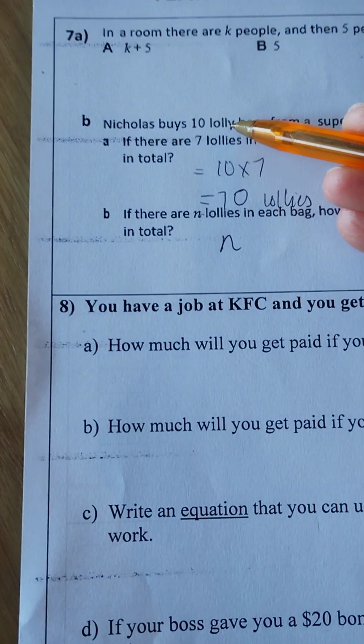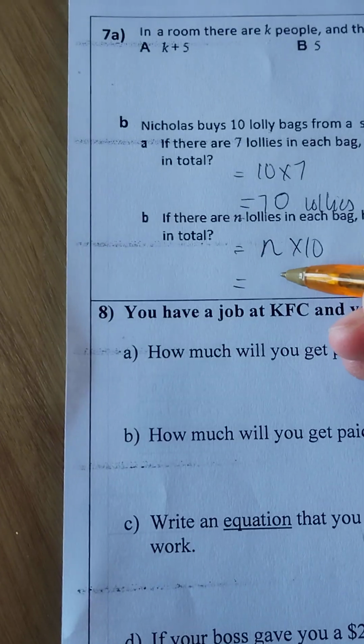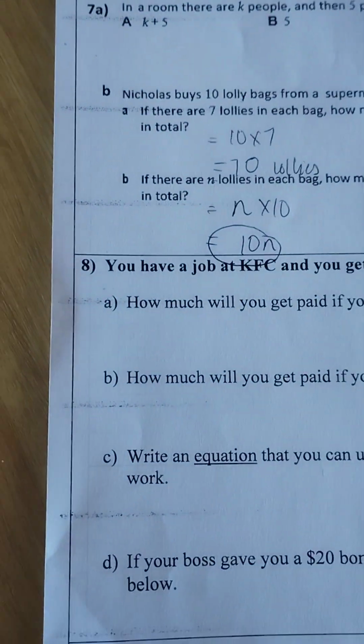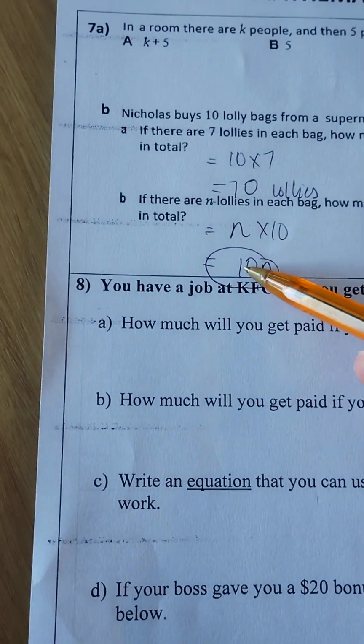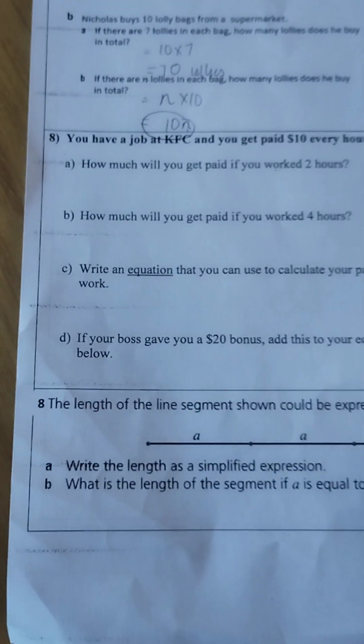And don't forget there's 10 lolly bags. So N times 10, and we can simplify that to 10N. So there are 10N lollies in total. If N was just say 5, it'll be 10 times 5, which is 50, but we don't know what N is. Now, you have a job at KFC.